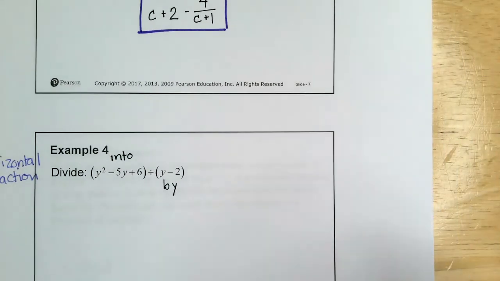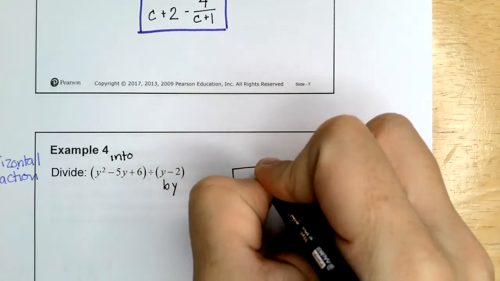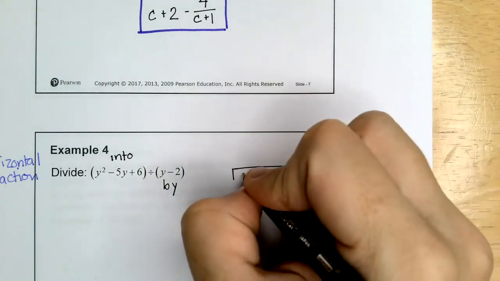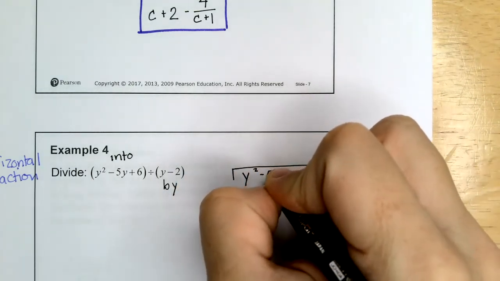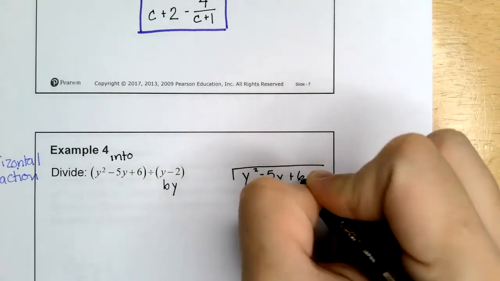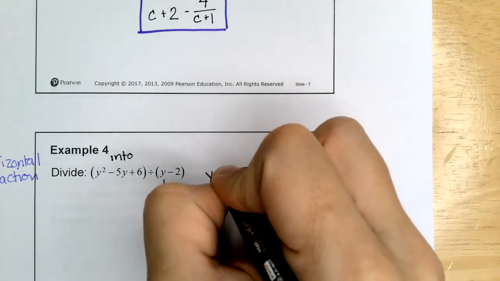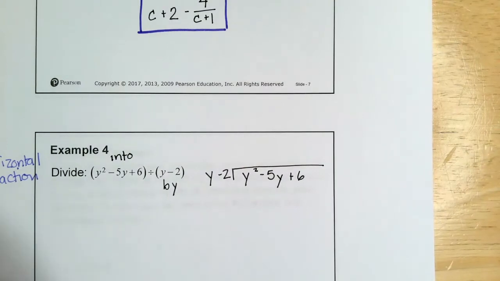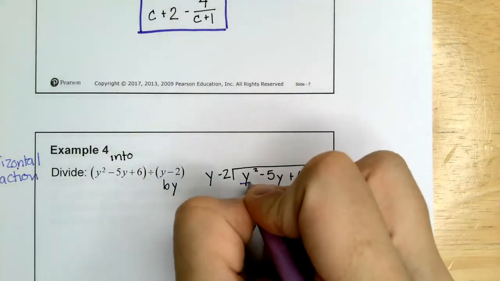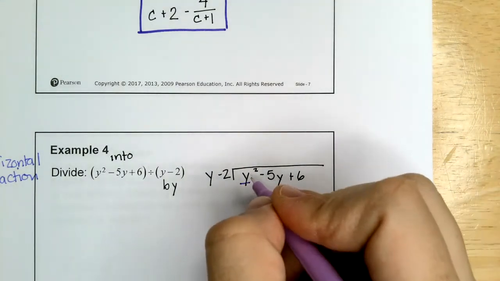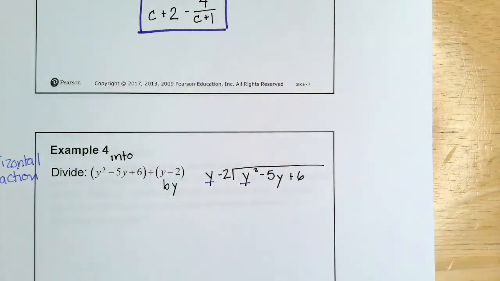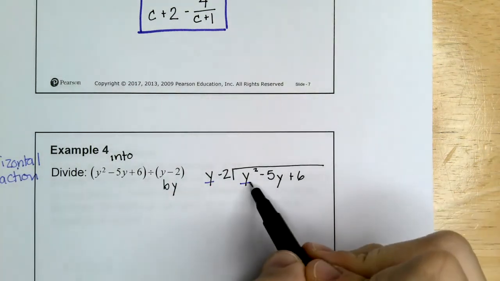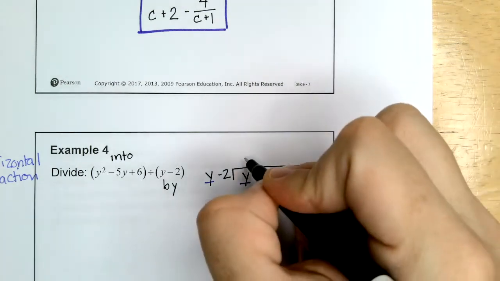Same setup in the house. Inside the house is what you're dividing into, y squared minus 5y plus 6. Outside the house, I'm going to have y minus 2. Same rule. Look at the first term of what I'm dividing into and what I'm dividing by. To get to y squared from y, I'm going to multiply by y.